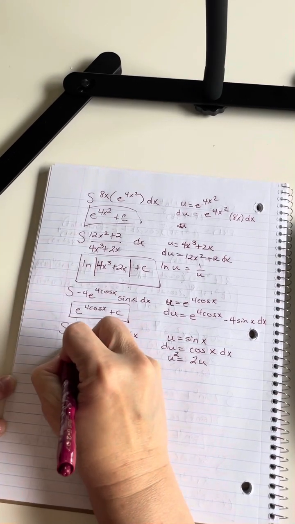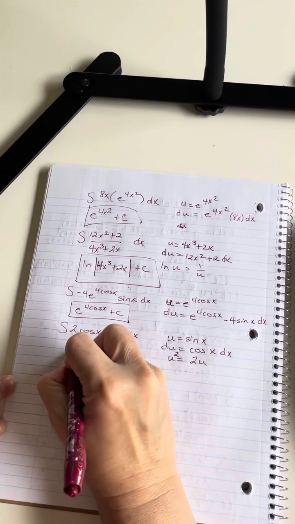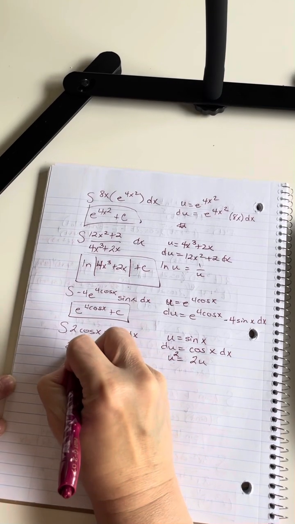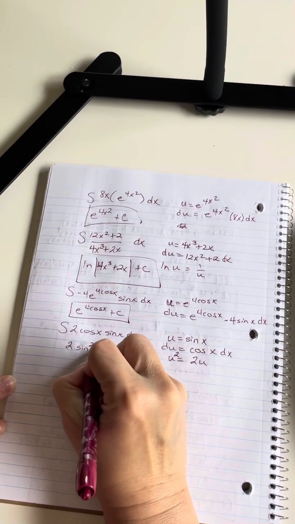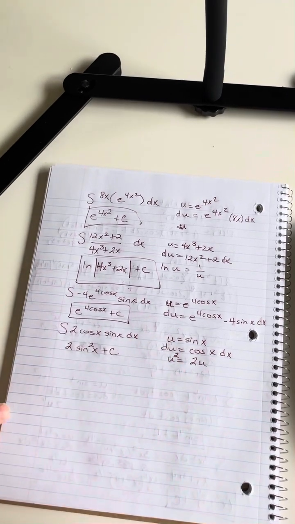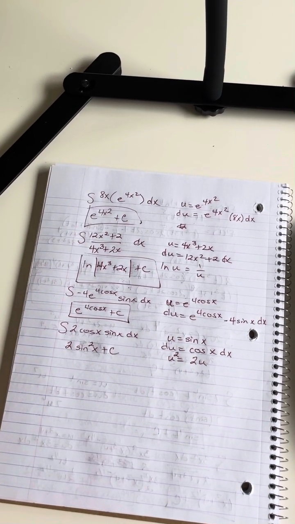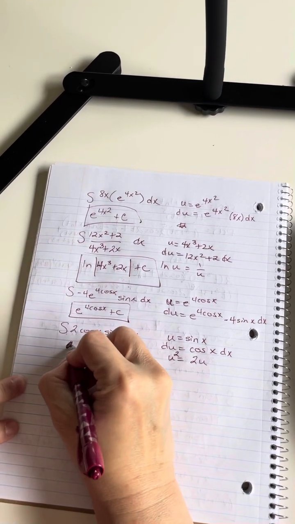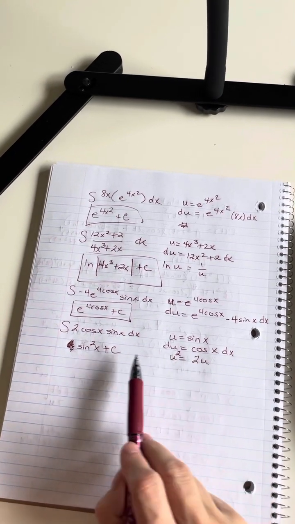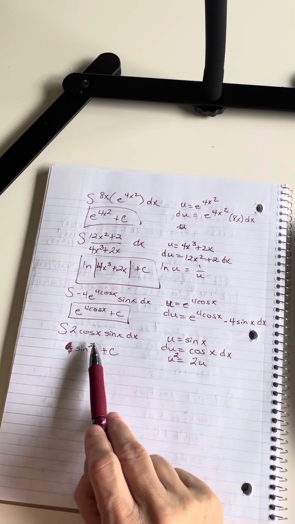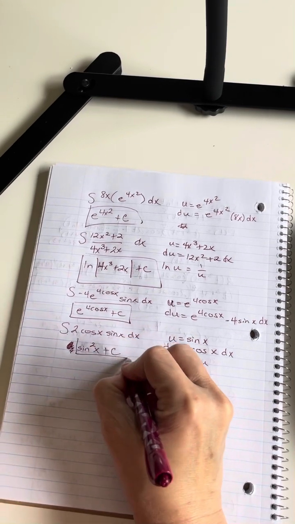So yes, that was a good call. Oh, the 2 is not part of my original because it was just u squared gave me the 2u. So u was sine squared plus c. Yes, that makes a little more sense.